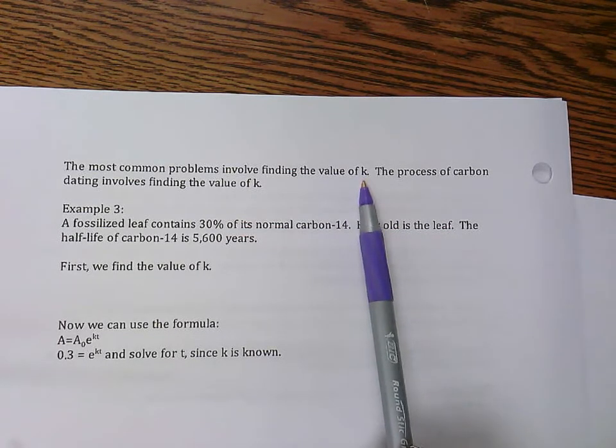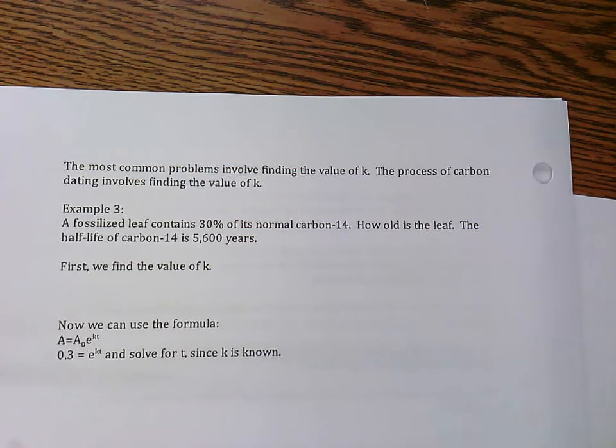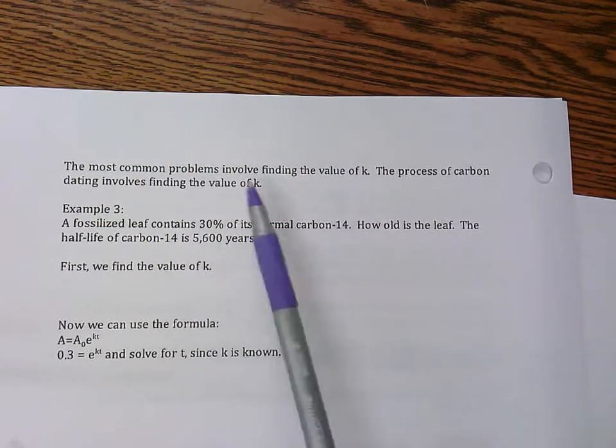Because if the pizza is in a certain room or on a certain type of pan, it's going to cool at a certain rate. If the carbon remains of whatever it is, an organism, a body, an animal, is frozen in ice, the radioactive carbon dating is going to be at a different rate than if it was in the desert decomposing underground. So you have to calibrate K for your organism and your situation. So the process of carbon dating involves finding the value of K.